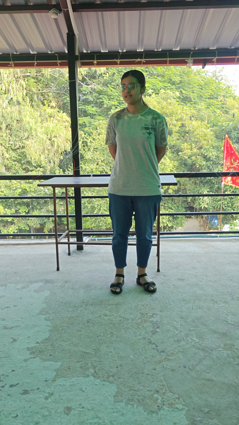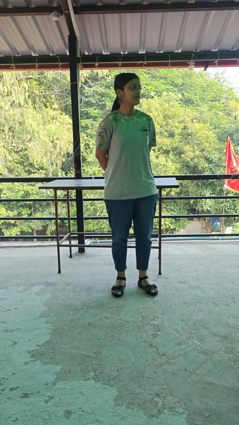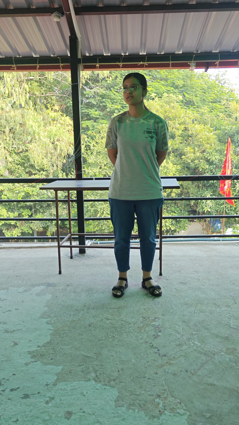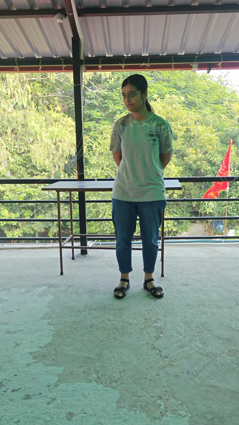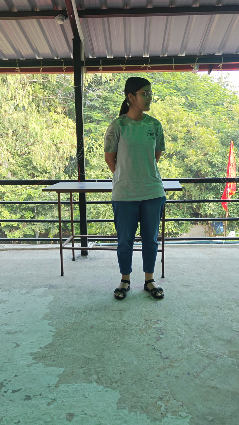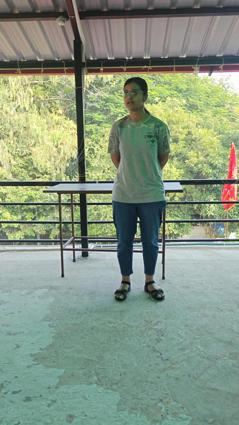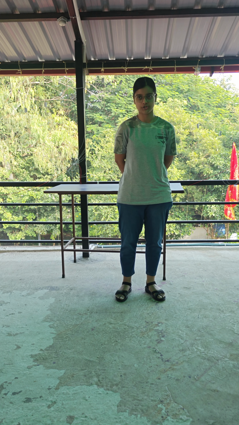Today's topic is national government. The Indian national government works on the British system of governance, which is also known as the British Westminster model. And it is basically divided into three parts: the legislature, the executive, and the judiciary.